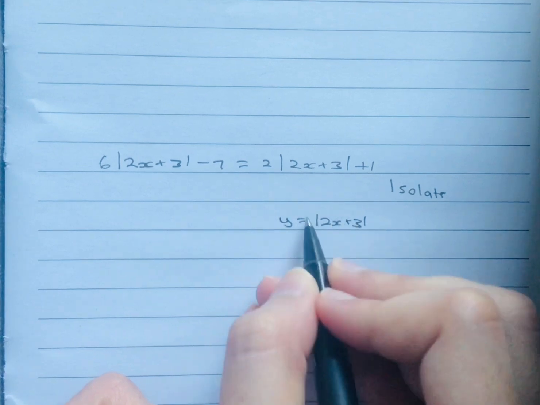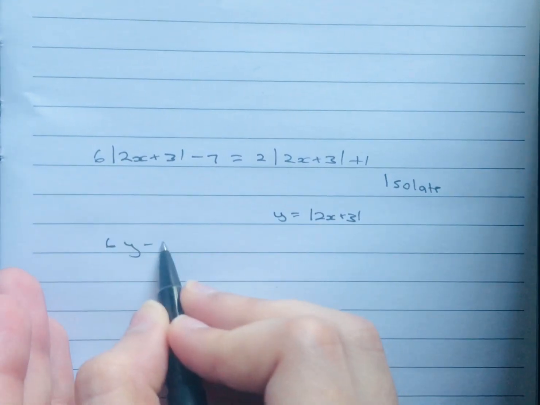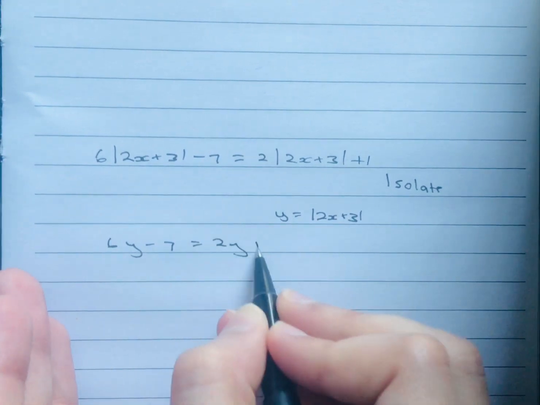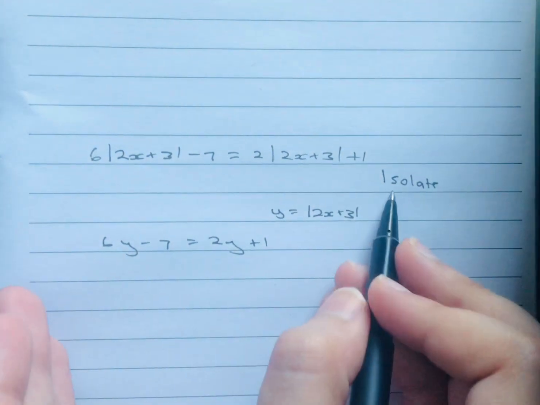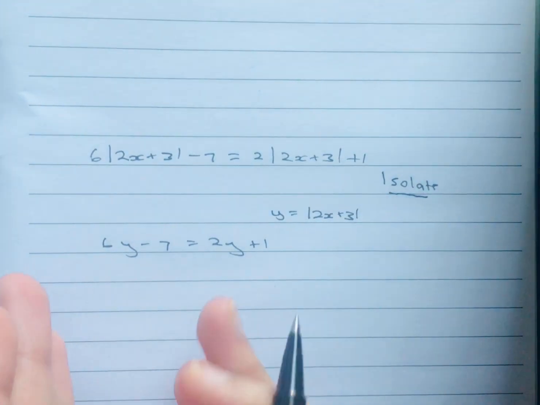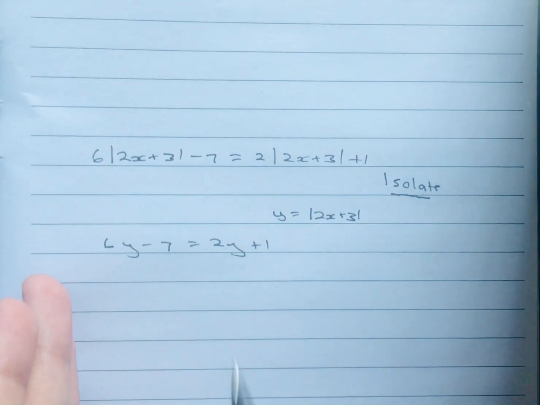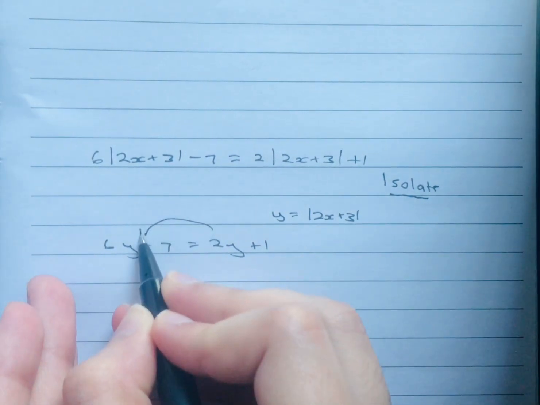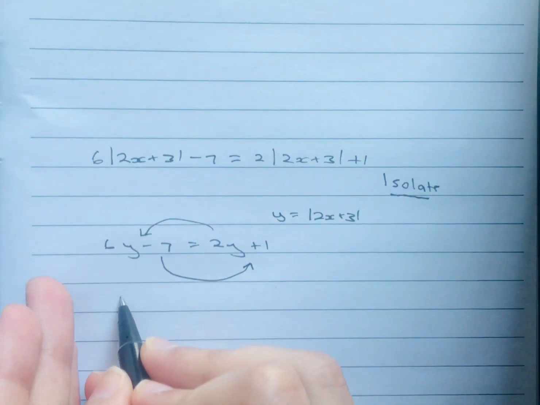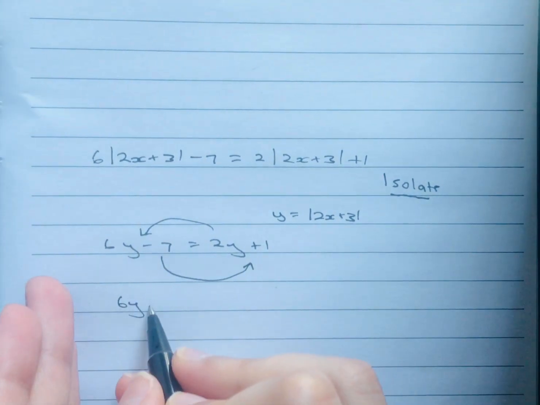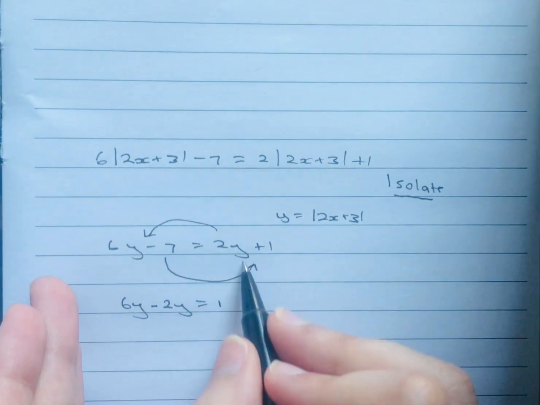Let's substitute. So now you have 6, because it's this one, so 6y minus 7 is equal to 2y plus 1. Okay, so the first thing you've got to do is isolate. That means you bring the y's to one side, you just collect the like terms. So to collect the like terms, you take negative 2y to this side, positive 2y to this side, and negative 7 to this side. So now you have 6y, positive becomes negative, 6y minus 2y is equal to 1, negative becomes positive.